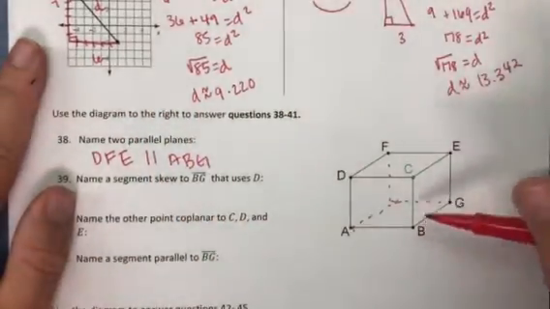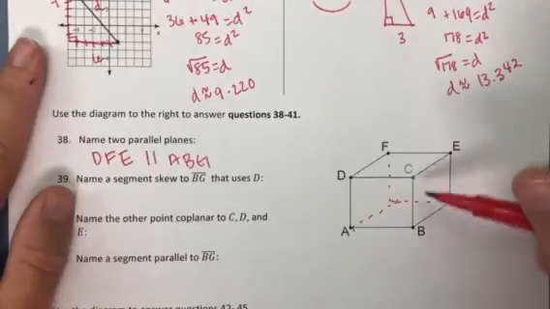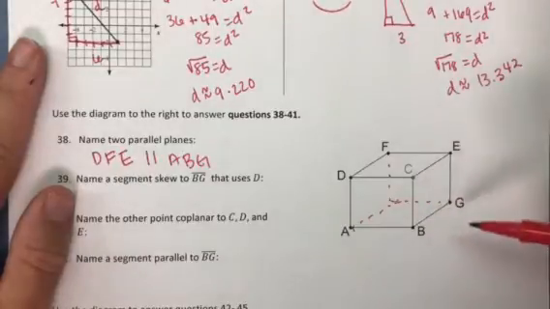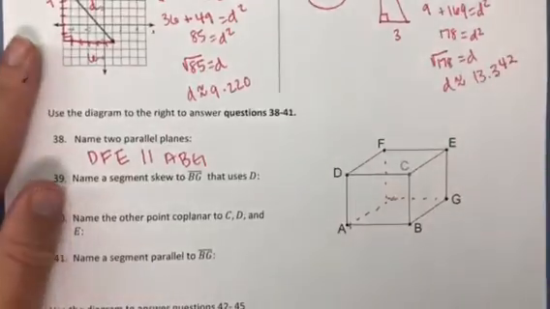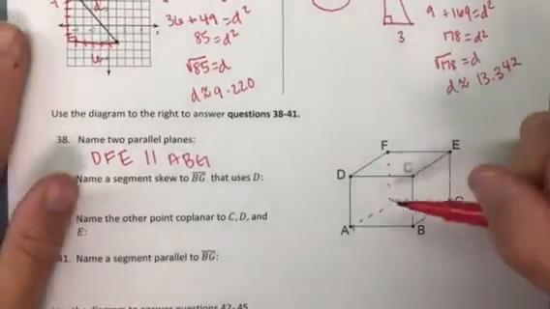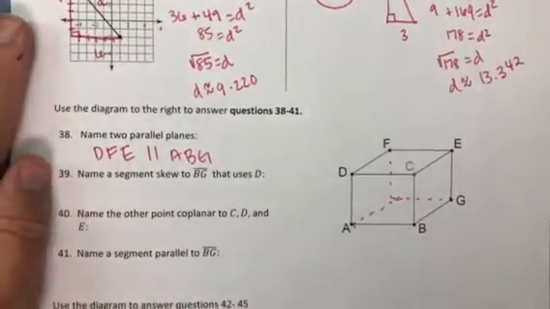We could also use this side and say that, like, BCG, that plane is parallel to ADF. So there's several possibilities. You could also do the front plane and the back plane.